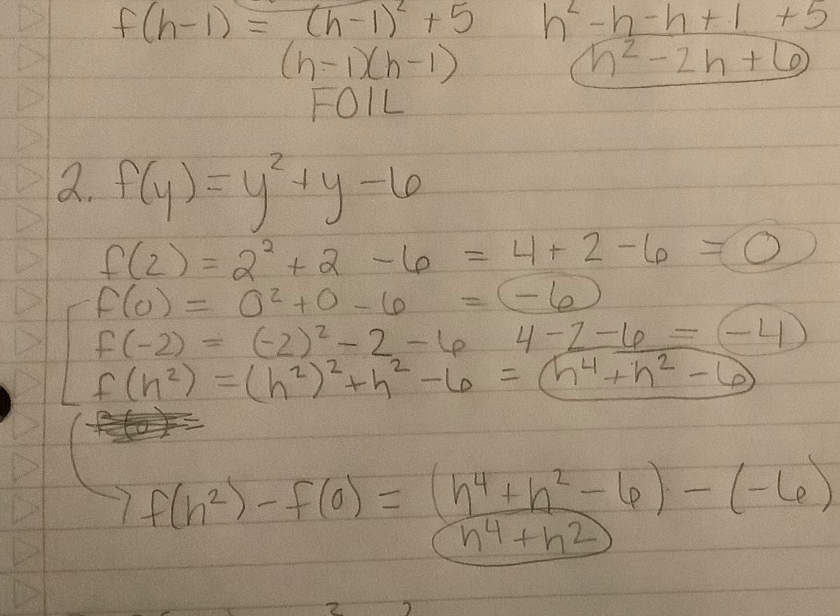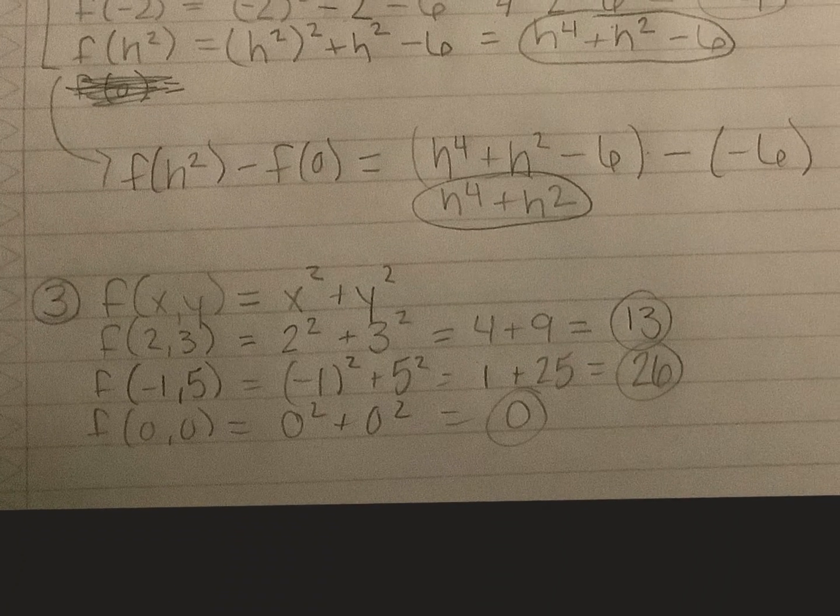Okay, and number 3, you've got f of x, y is equal to x squared plus y squared. So you have f of 2 and 3. So you plug the 2 in for an x and the 3 in for y. So you have 2 squared plus 3 squared, so 4 plus 9 is 13. Then you have negative 1 and 5. So you're plugging in negative 1 squared plus 5 squared. And you get 1 plus 25 and get a 26. And then 0 and 0 is just 0.